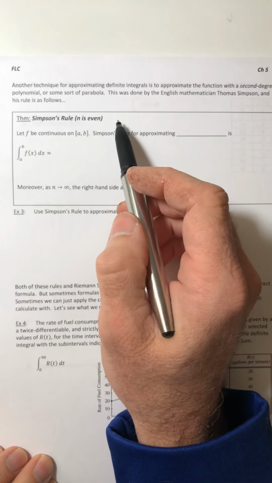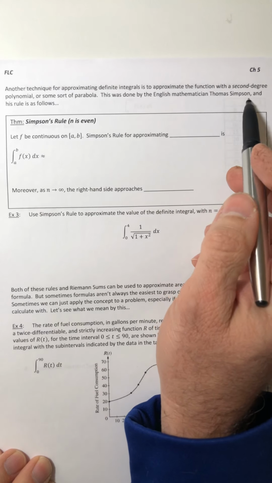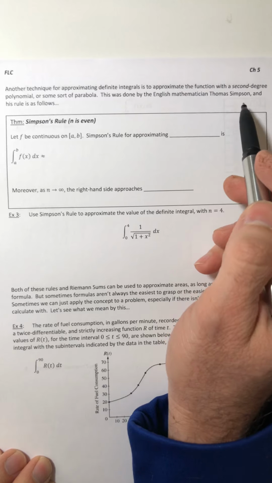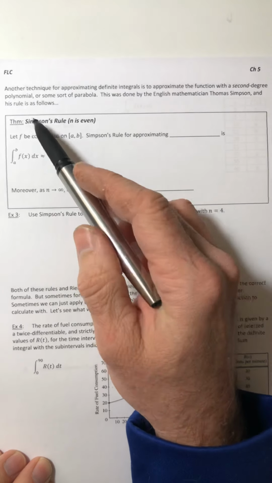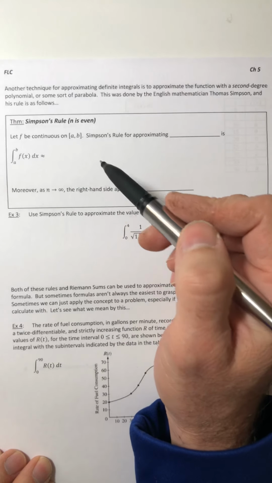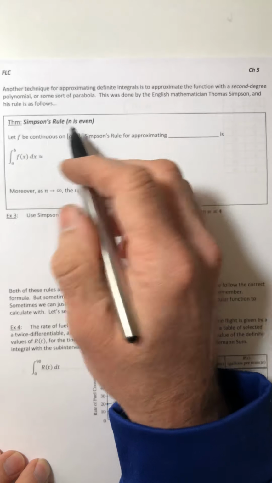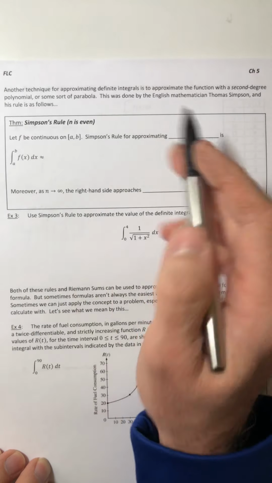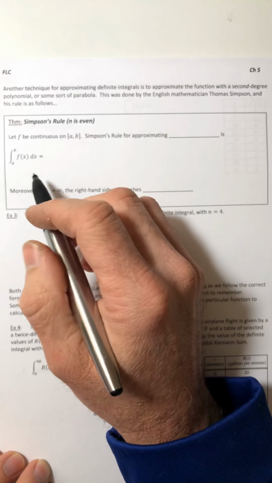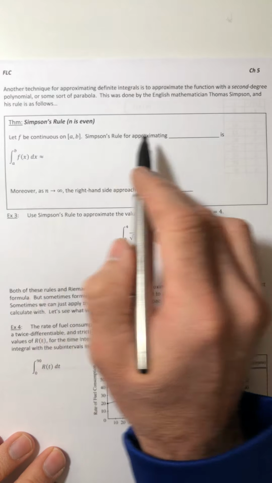Simpson's rule came about because instead of using trapezoids, Thomas Simpson found a way to approximate a function with a second degree polynomial or some sort of parabola. So let's see what his rule says. This is when n is even, so you're dividing it up into an even amount of partitions or sections. So let f be continuous on that interval.